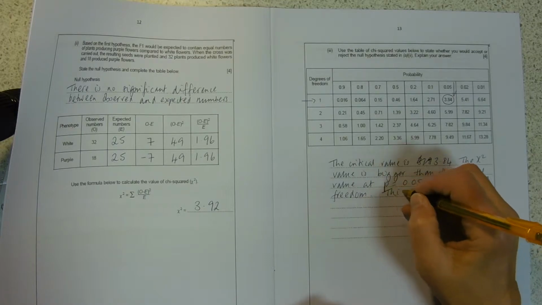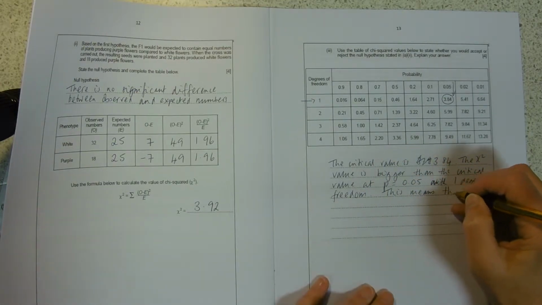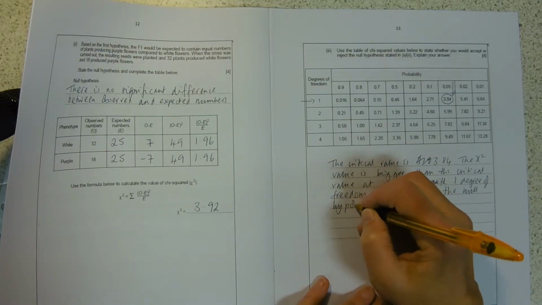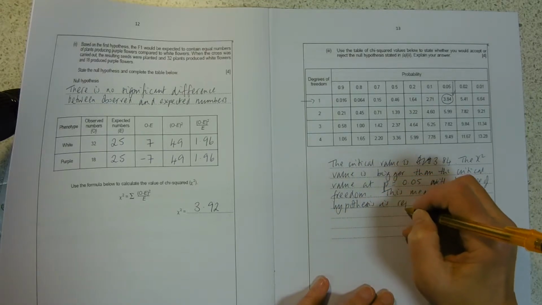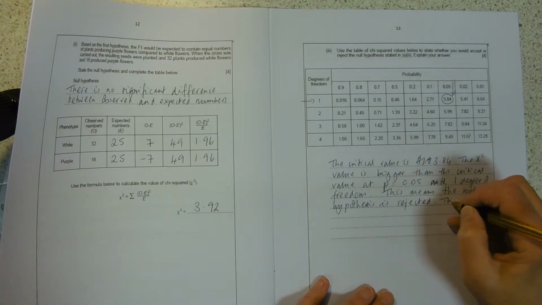So what does this mean? This means the null hypothesis, that there's no difference, is rejected. What does that mean?